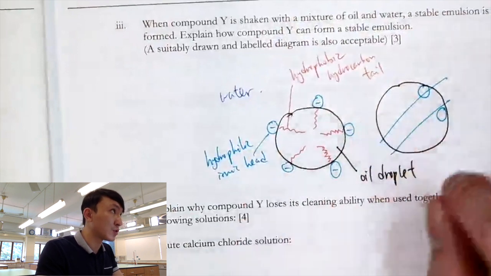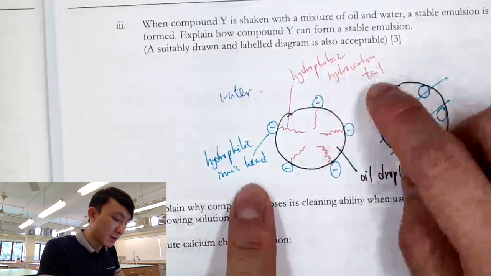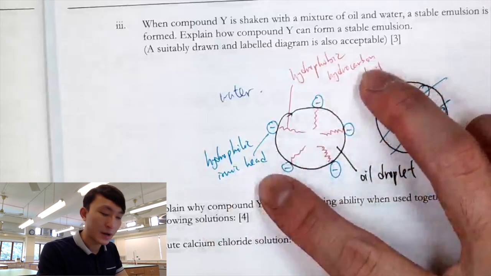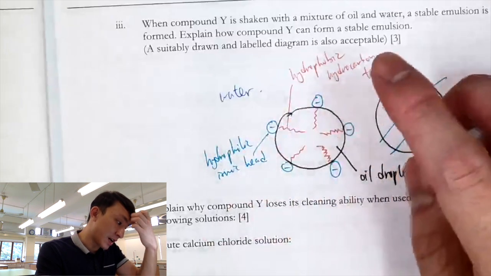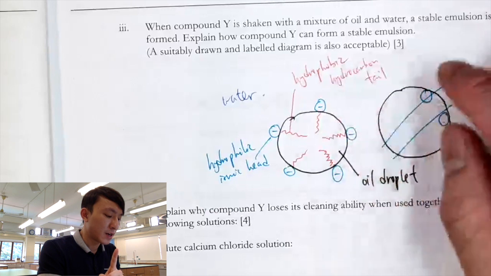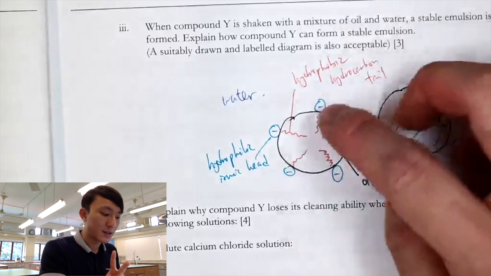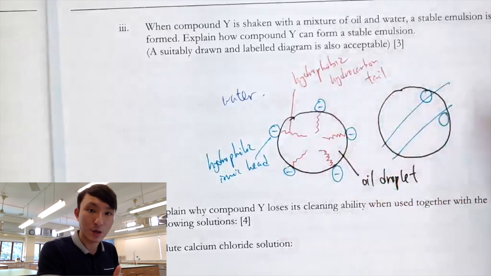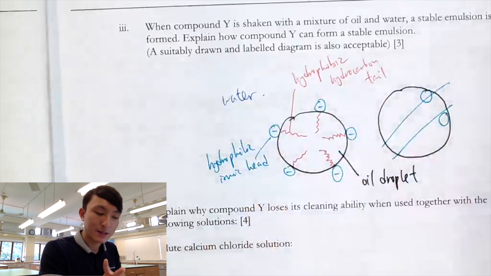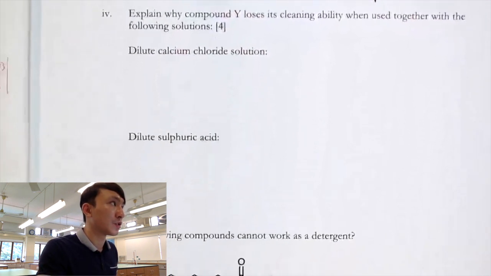If you are trying to use words to explain, you need to tell me about, first of all, the structural features of compound Y. Okay, with the hydrophilic head and hydrocarbon tail, this is 1 mark. And then you tell me the arrangement of compound Y in an oil droplet, so which one dissolves in which one. And thirdly, you tell me that it forms an oil droplet that is soluble in water. Okay, so this is what you're going to do.